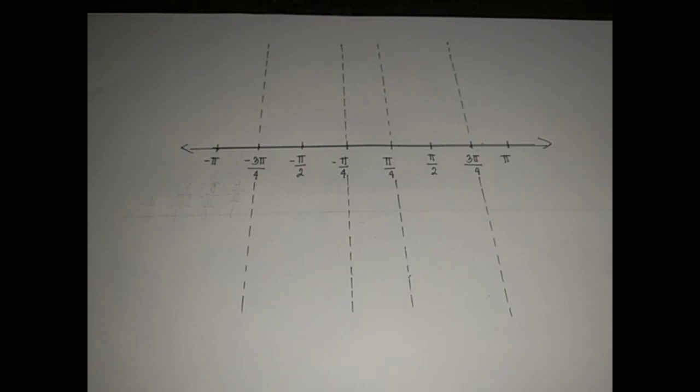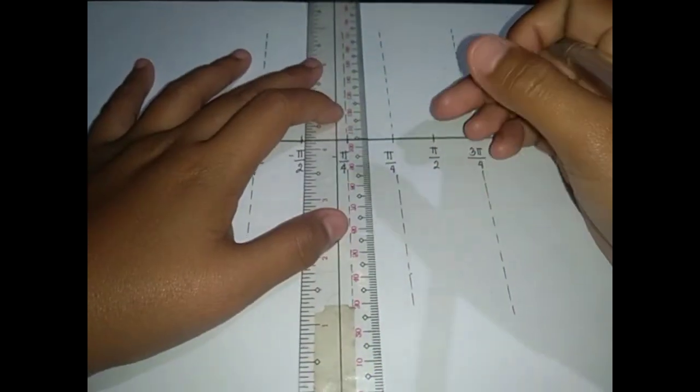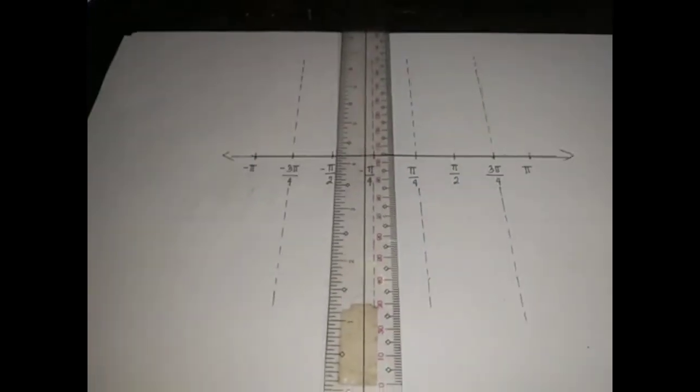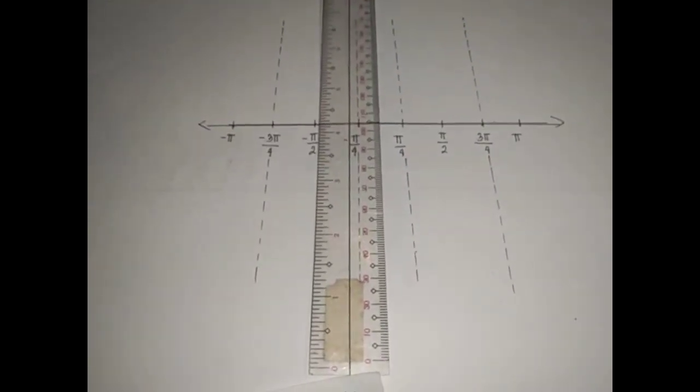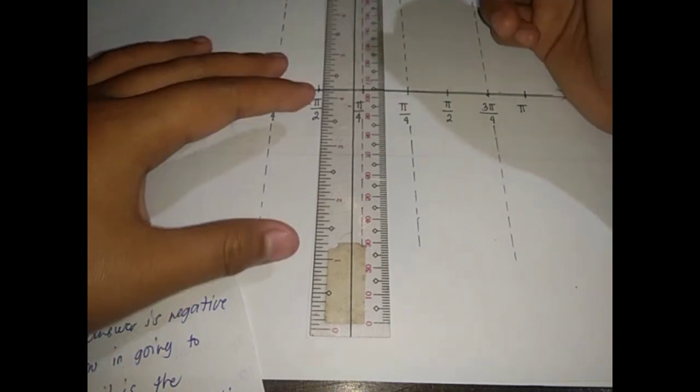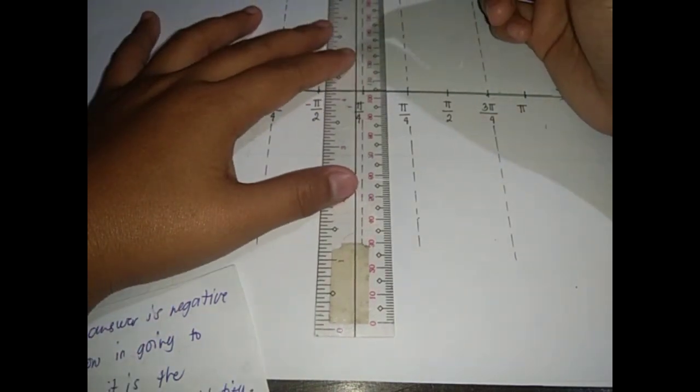Next is to draw a y-axis. I am going to put a line at the center point to form the y-axis for our graph.